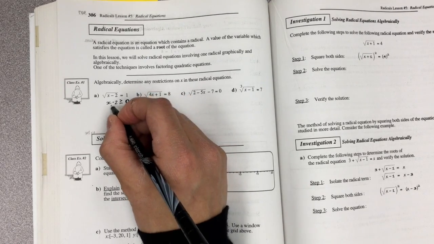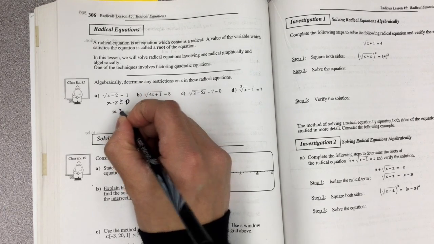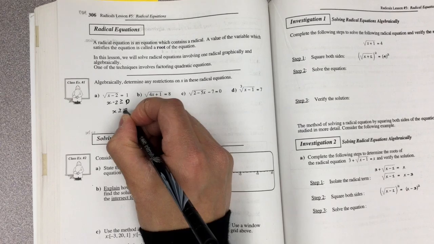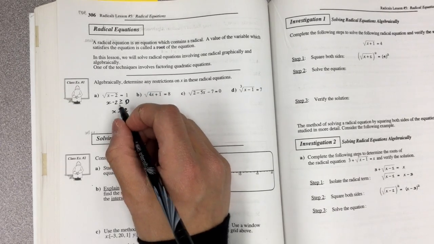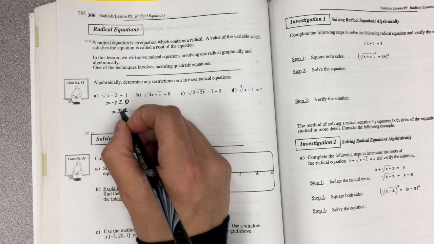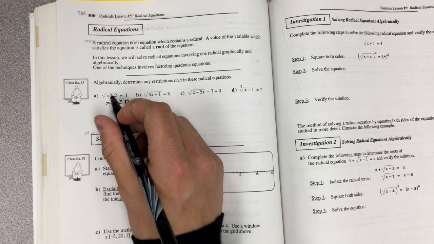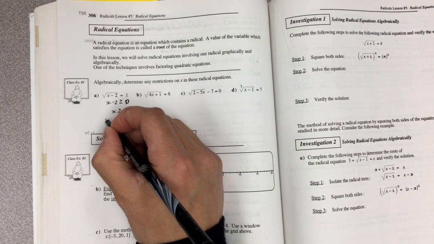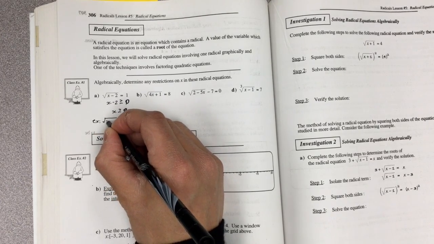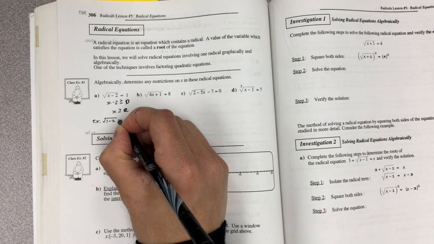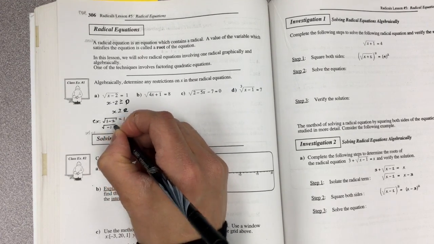Then I would solve for this value, and if I bring this to the other side, x has to be greater than or equal to positive 2. I add 2 to both sides. The reason x has to be greater than or equal to positive 2 is because if I put any value that is less than 2 under my radical sign, as an example, 1 minus 2, I'm left with negative 1.